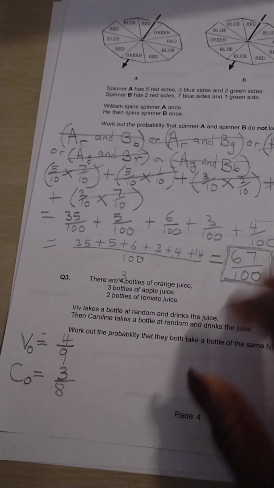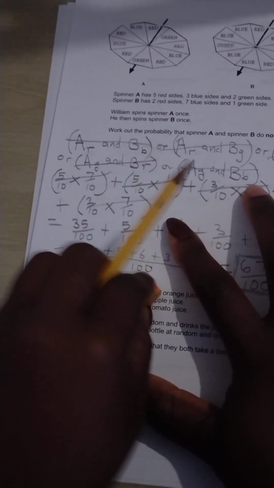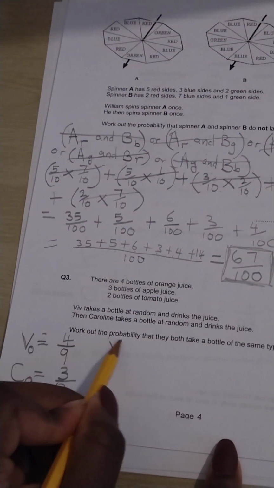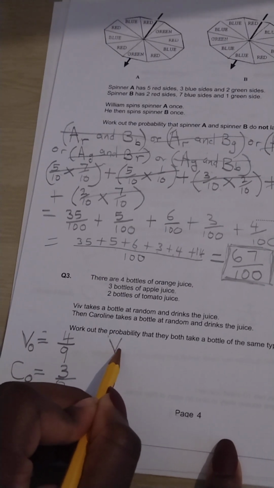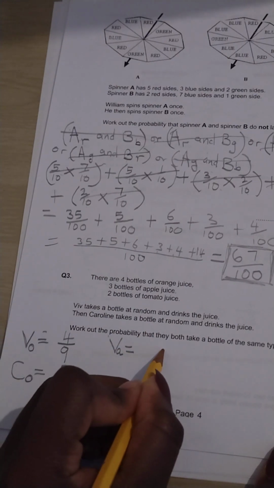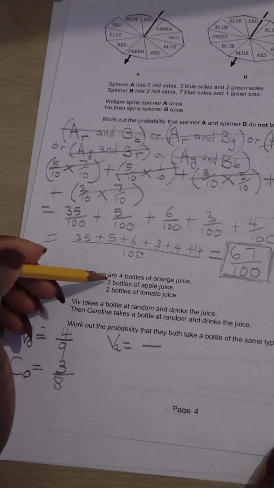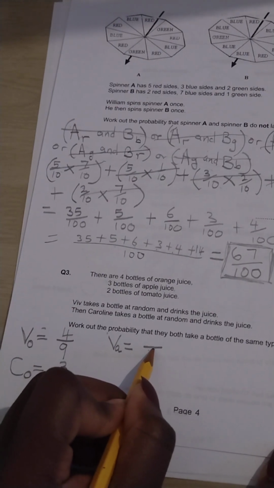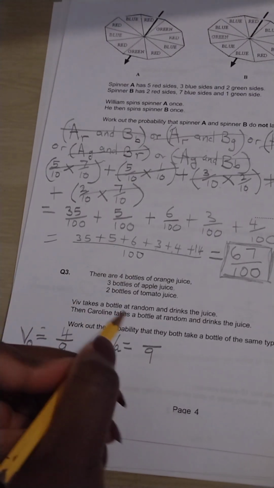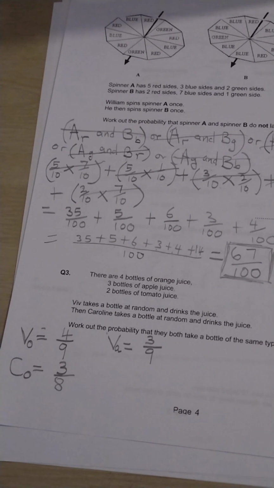Now, what if when Viv took a bottle of juice, what she actually took was apple juice? So what's the probability? Let's say nobody has taken anything, we're starting all over, and Viv just wants to take a bottle. The total outcomes possible is 4, 3, 2. That's 9. And Viv randomly takes a bottle and it turns out that it's apple juice, so there are 3 chances of her taking an apple juice.